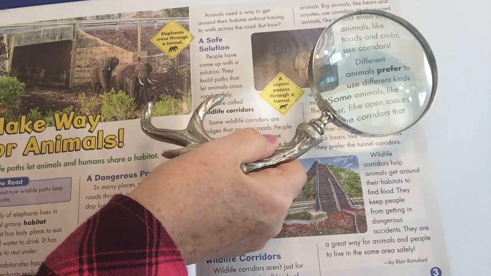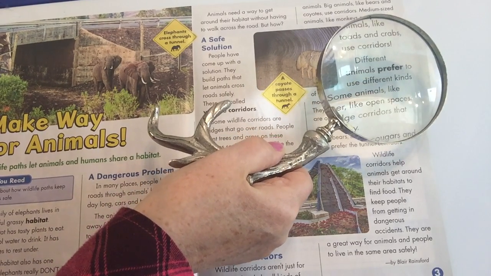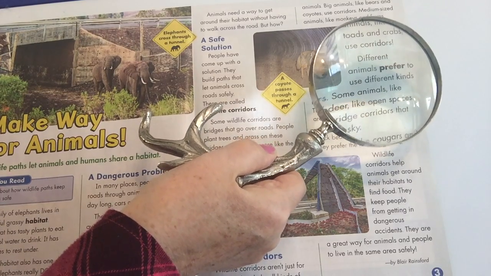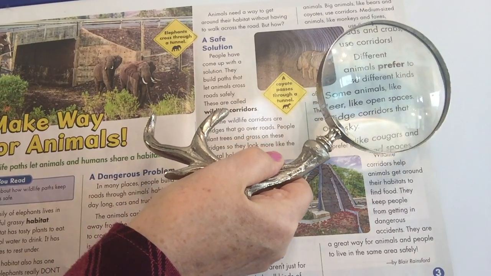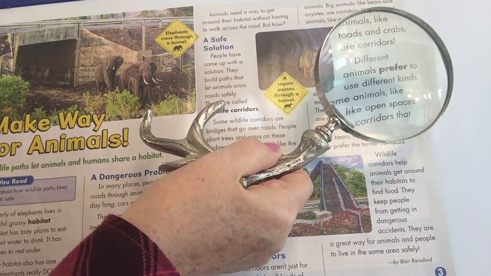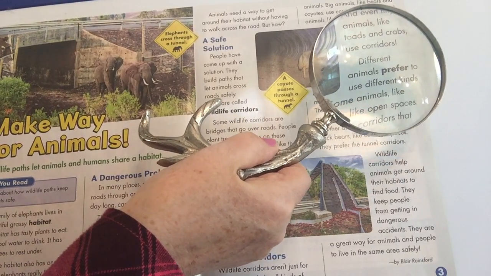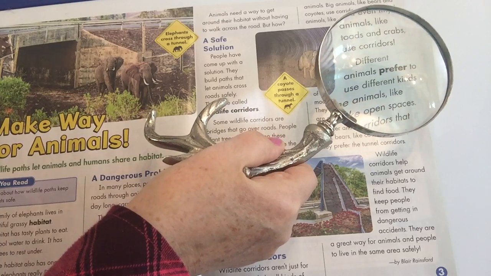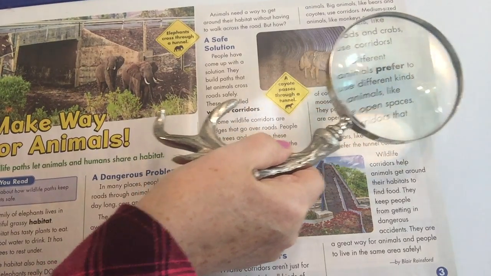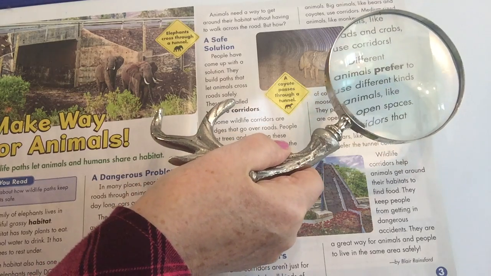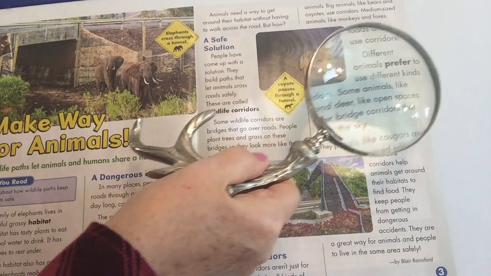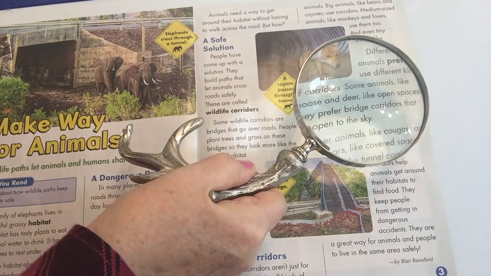Well, is there an antonym? No, I don't think so. How about a synonym, a word that means the same? No. Let's read it again. Different animals prefer to use different kinds of corridors. Some animals, like moose and deer, like open spaces. They prefer bridge corridors that are open to the sky.